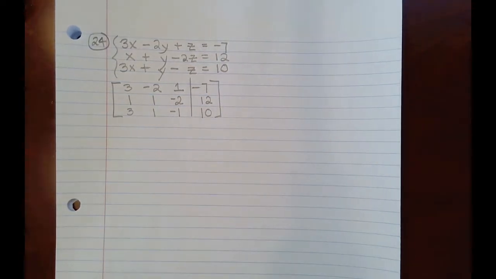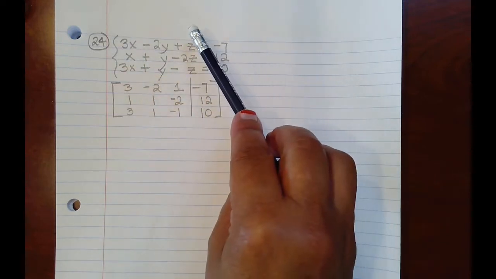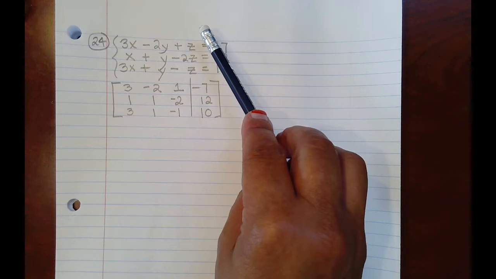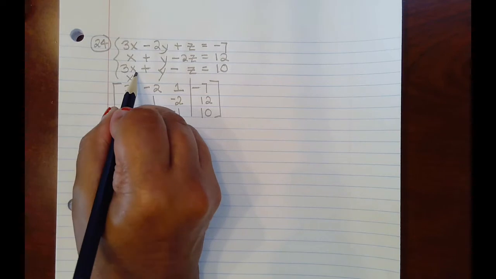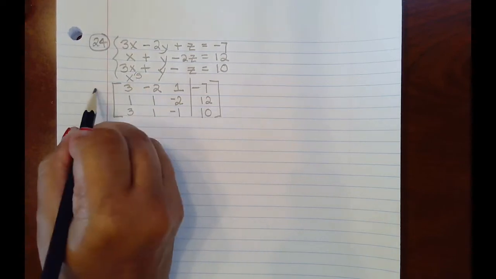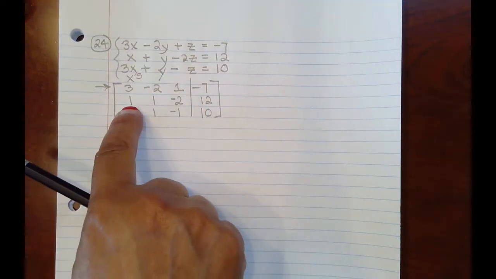Okay, so there's my augmented matrix. I think a good plan for this one is figuring out where it would be easiest to create zeros. It has to be in the same column twice, just as though you were solving it in this form. You try to pick a variable to eliminate twice in a row. I am going to go after the x's, and I am specifically going to try to zero out this row right here by using the 1 to do so.